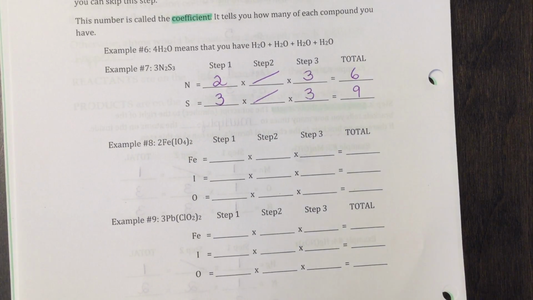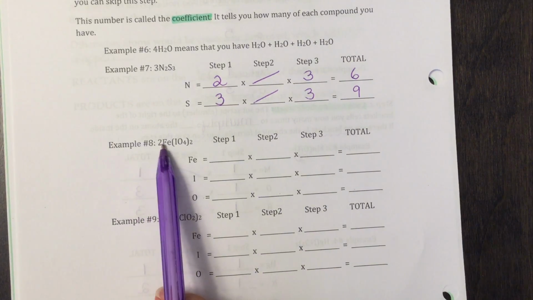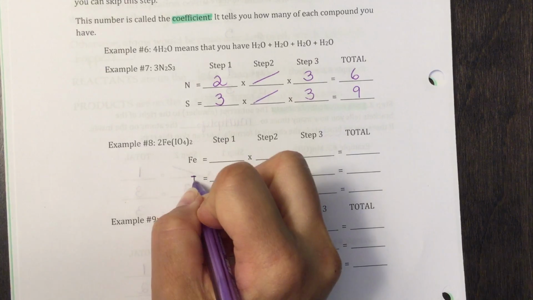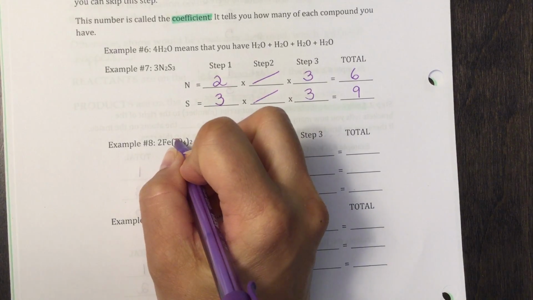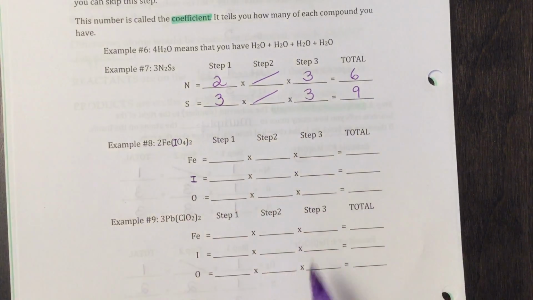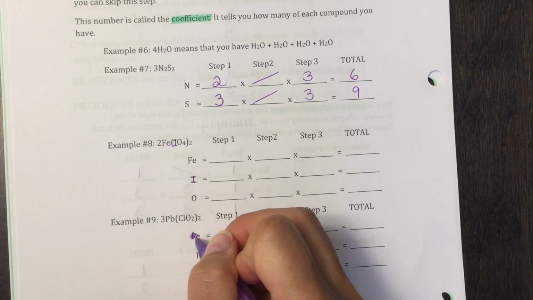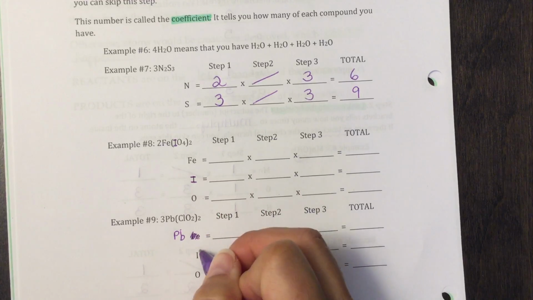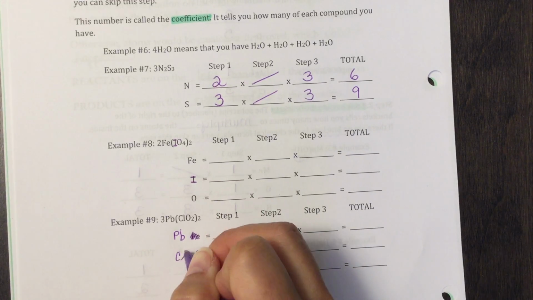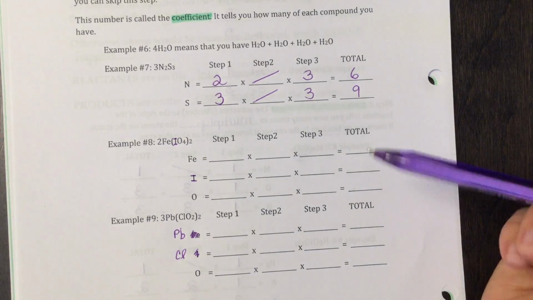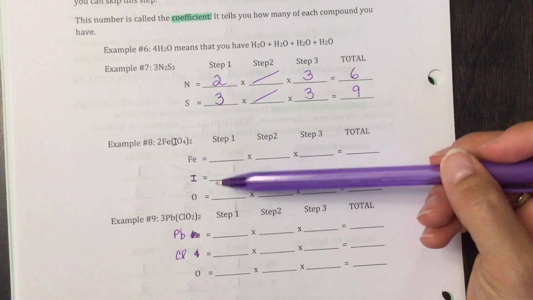Okay, here are the next two. We have Fe, and that's a capital I, and then O4, 2. And then here we have 3. This should be Pb, sorry about that. And this should be Cl and then O. Okay, so let's do this one together here.